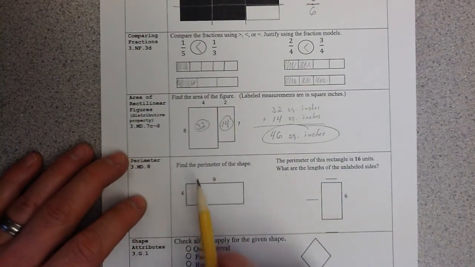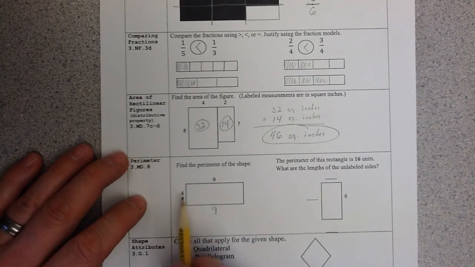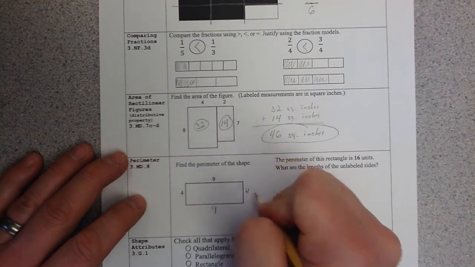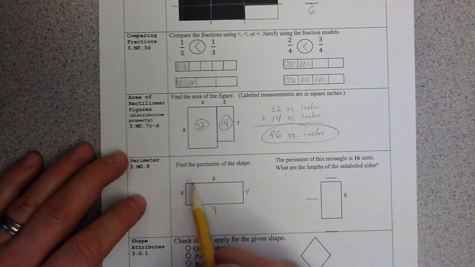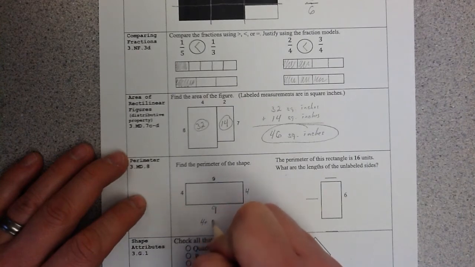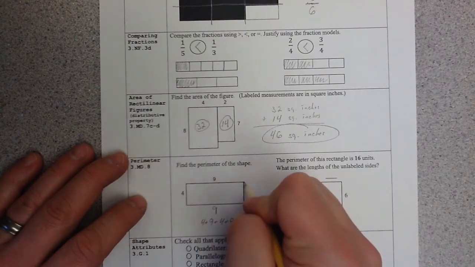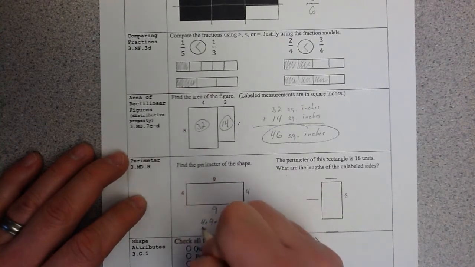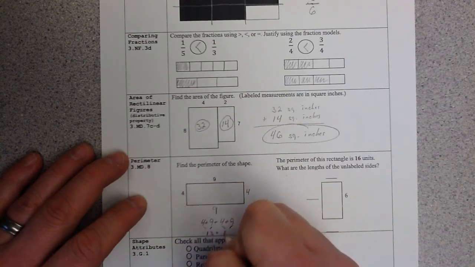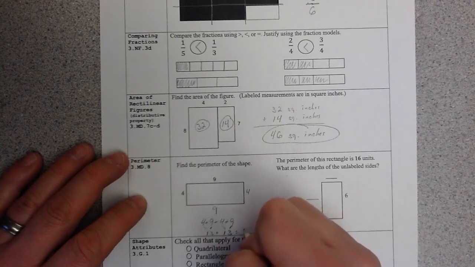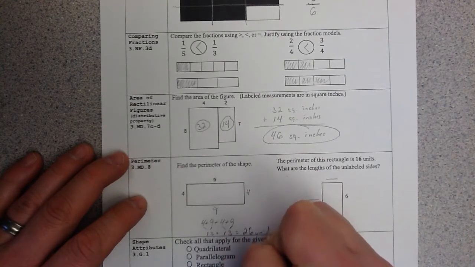Find the perimeter of the shape. Well, I have this rectangle here, so I know if this is 9, this side has to be 9 because of the opposite sides. If this side is 4, this side over here must be 4. And now perimeter is the distance around the edge of the figure. So 4 plus 9 plus 4 plus 9. I know 4 plus 9 is 13, plus this 4 plus 9, which is 13. So that equals 26 units.